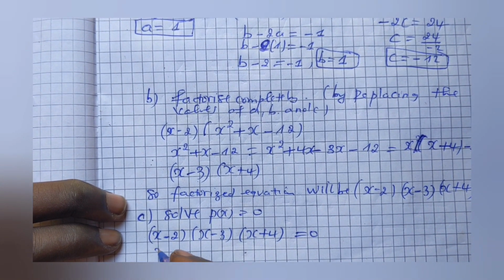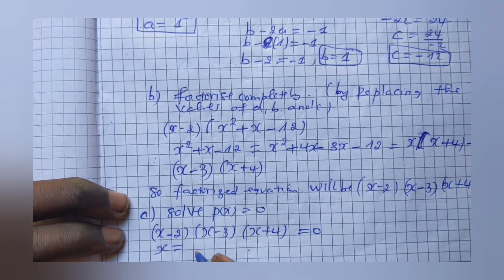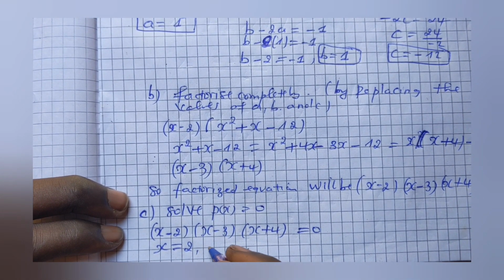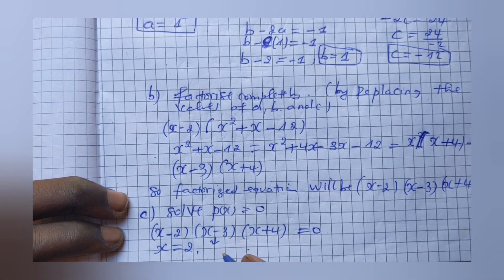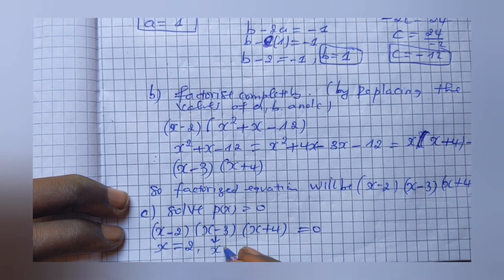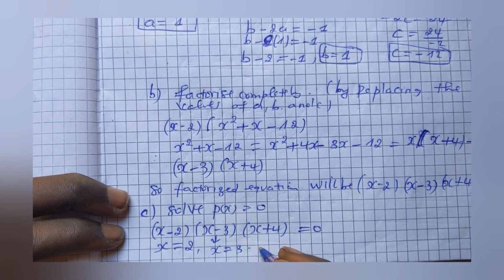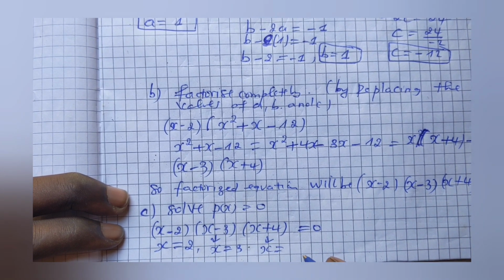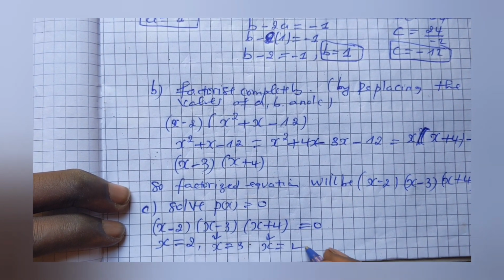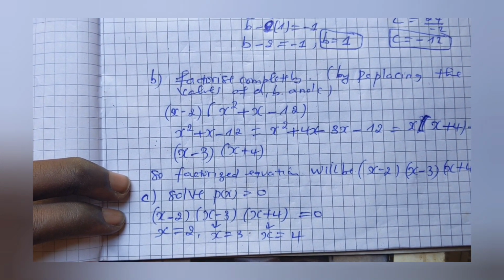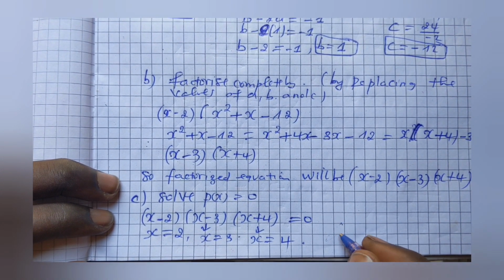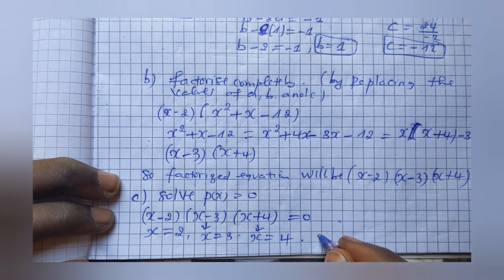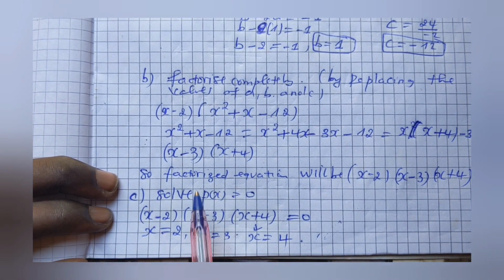Every factor will be equal to 0, so x equals 2, x equals 3, and x equals negative 4. That was a mistake earlier; x equals negative 4.